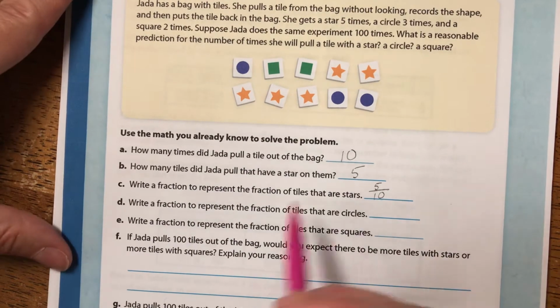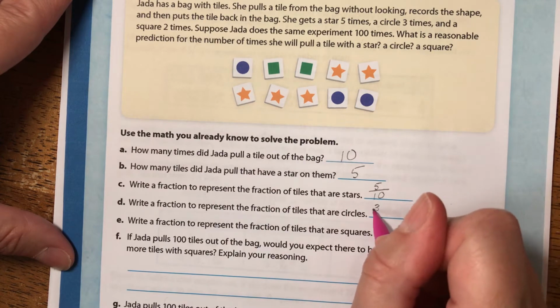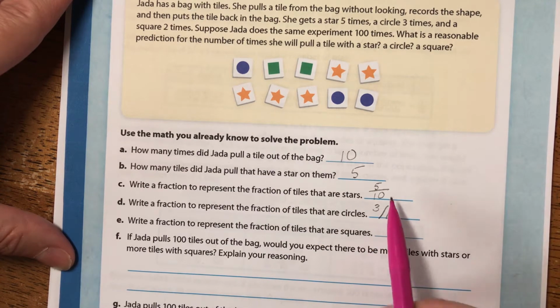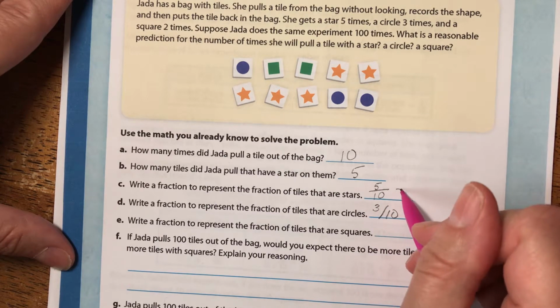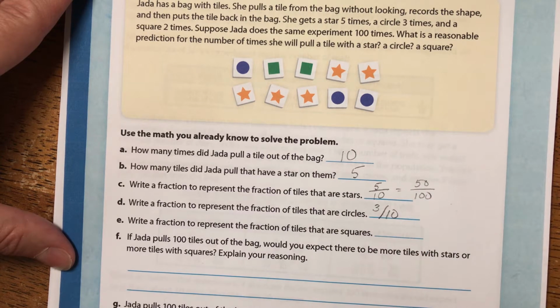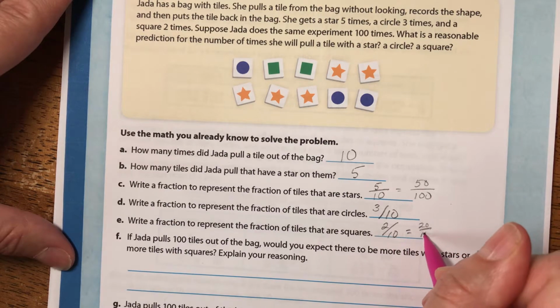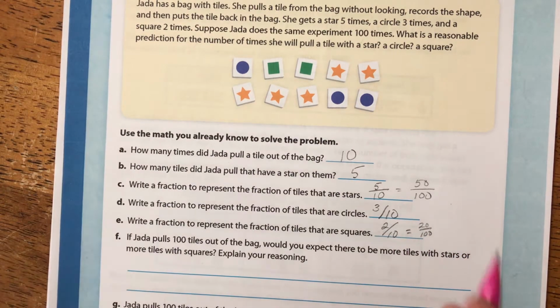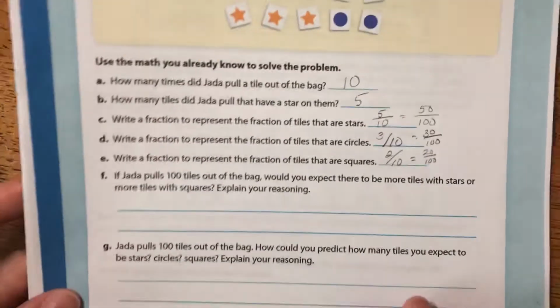Okay. Write a fraction to represent the tiles that are circles. So how many circles? She pulled 3 out of 10 circles. Do you remember how we did our percents? Anything over 10, like 5 out of 10, would be 50 over 100. So stars would be about 50%. Write a fraction to represent the tiles that are squares. So that's 2 out of 10, which is about 20 over 100, which would be about 20%. Okay, circles would be about 30%, right? 30 over 100. All right, you guys remember that.